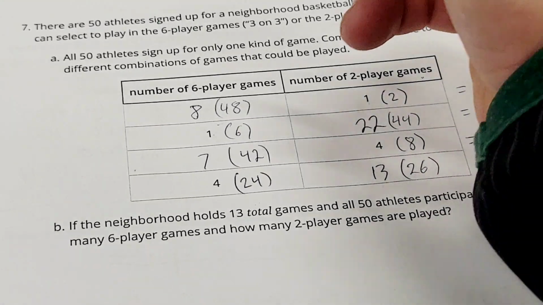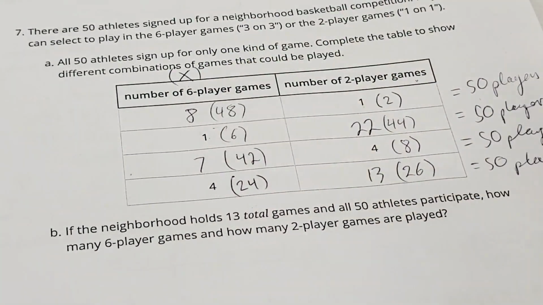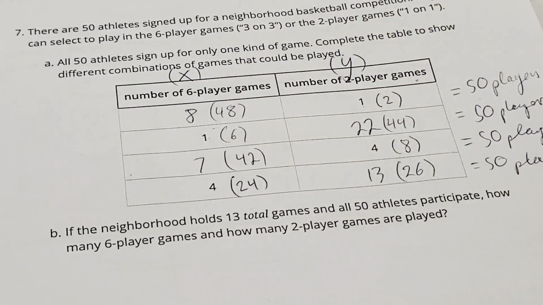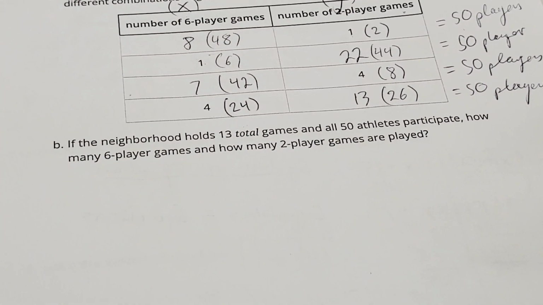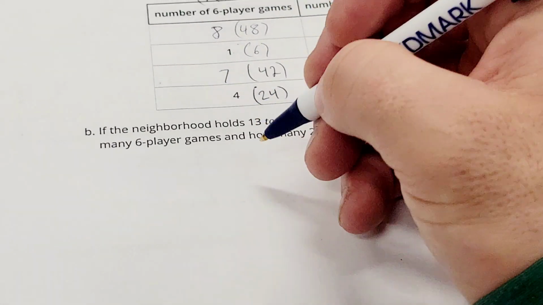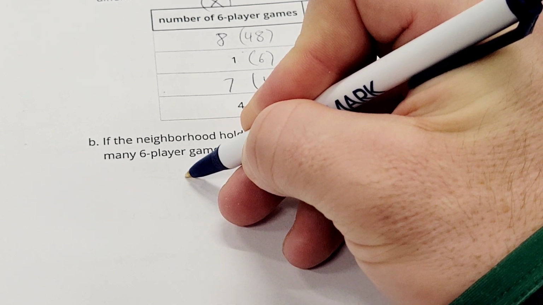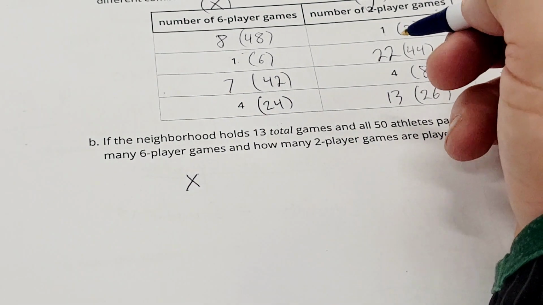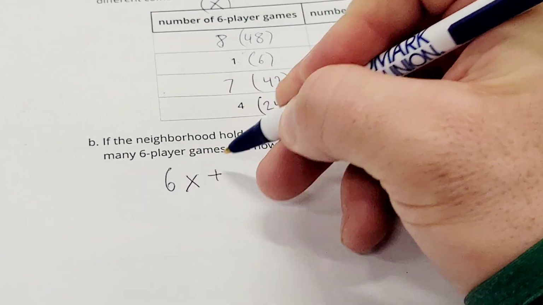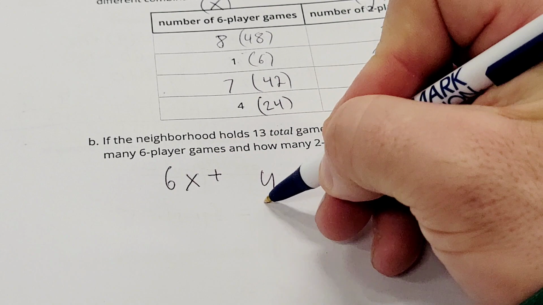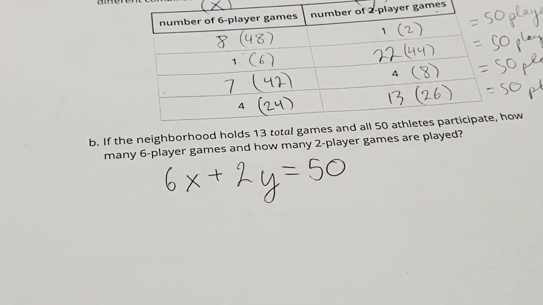I'm going to make, let's see, the 6-player games my X and my 2-player games the Y. And actually, we need 2 variables in order to make an equation, right? So I'm going to say the 6-player games, which is X, times 6 people for those games, okay, plus my 2-player games, which is Y, times 2 people for each, is going to equal 50.